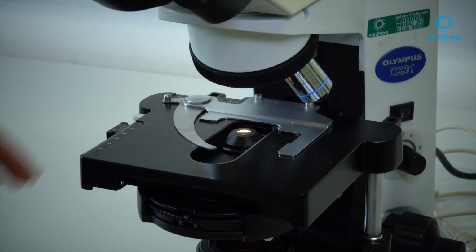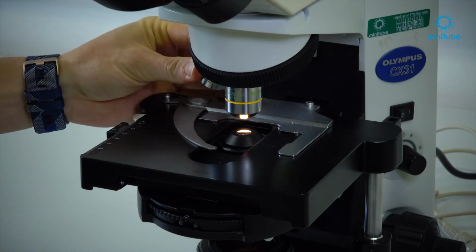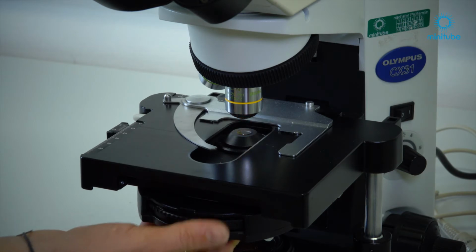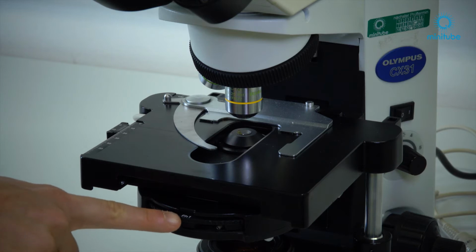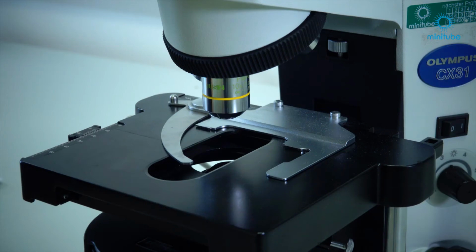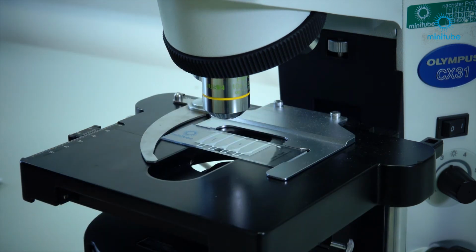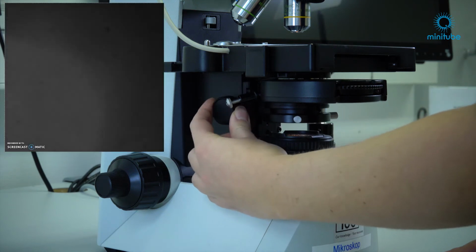Now I would like to show you how to set up the Olympus microscope. At first, swivel in the correct objective and make sure that the label of the objective fits to the label of the condenser disc. Now check the light intensity and put a sample into the specimen holder of the mechanical stage. Then turn the knurled knob for vertical adjustment of the condenser to the top stop.